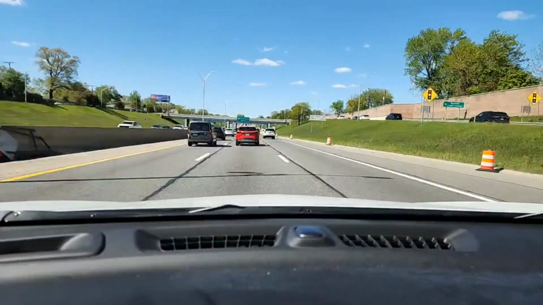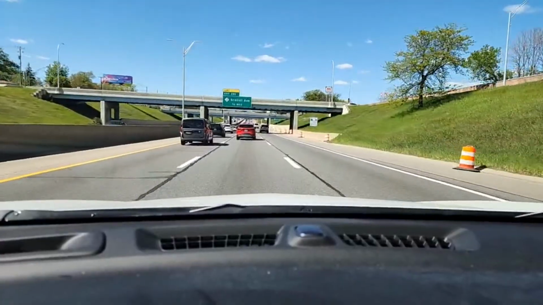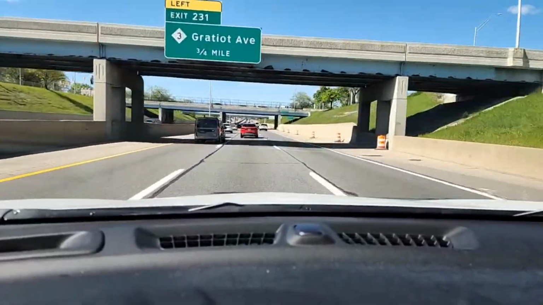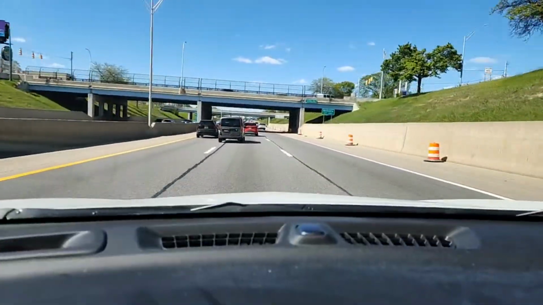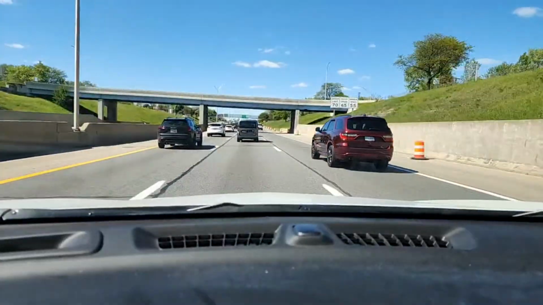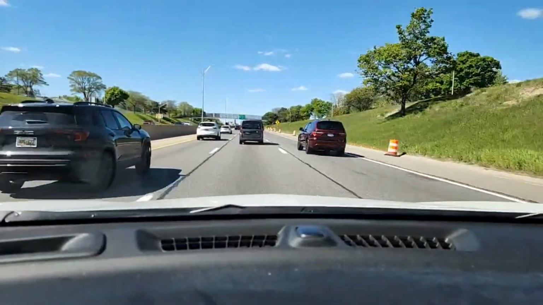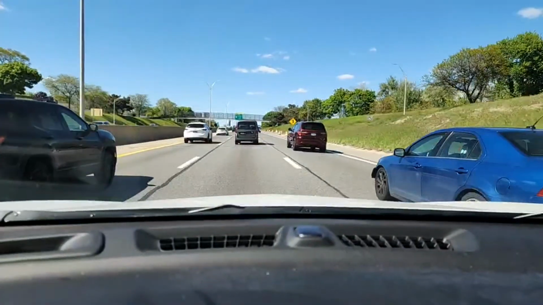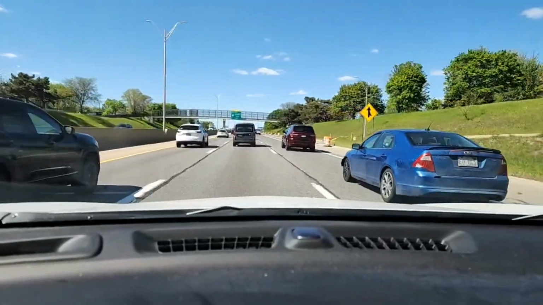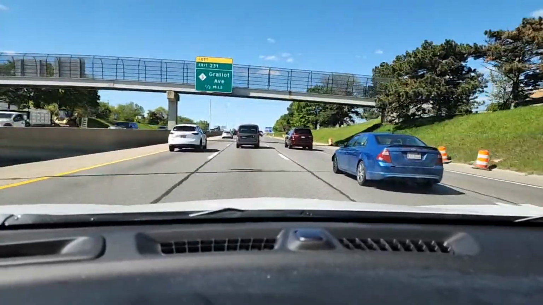Okay, we maintain a good speed. I'm going to make a decision. Gratiot is 3/4 of a mile. Do we stay on 94 or do we continue? The car to the right, they definitely need a muffler. You can hear it.